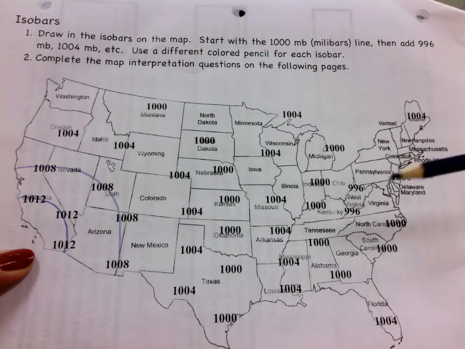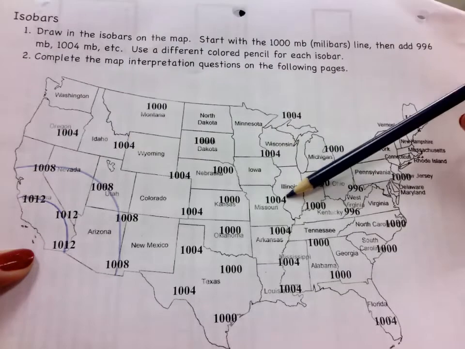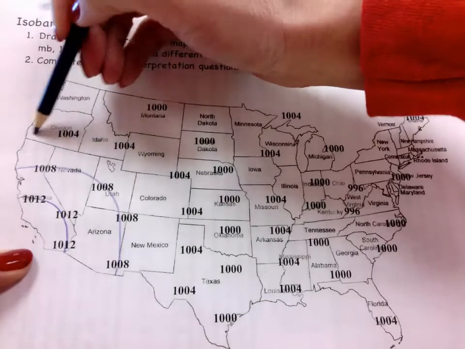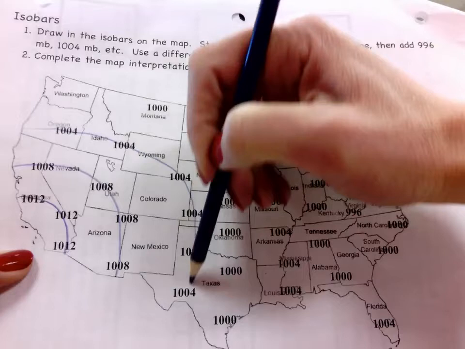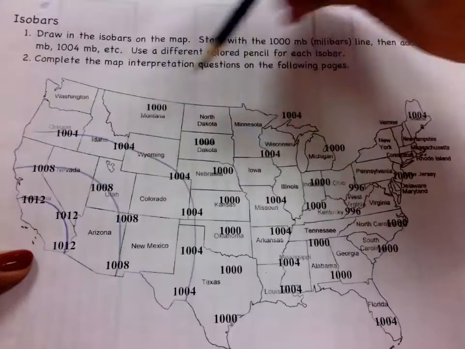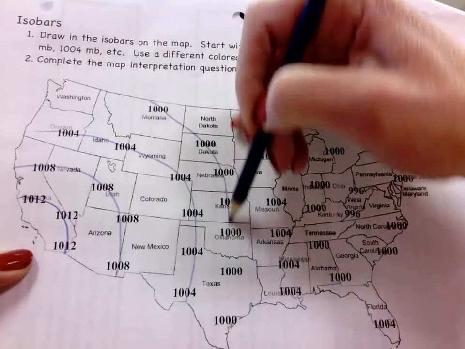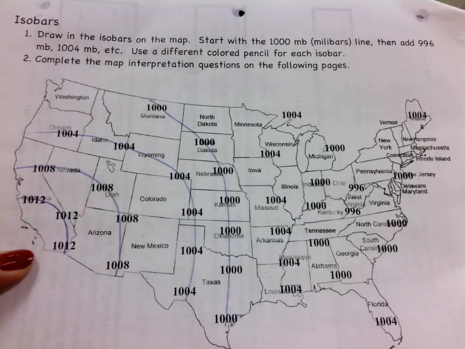So I'm going to treat these like puddles. I'm going to leave a puddle of 1,004s over here, and I'm going to leave a puddle of 1,004s over here, and I'm just going to let those be two separate entities. So I'm going to just go ahead and draw this 1,004 here. I keep saying 10,000, sorry about that. And then I'm going to draw this 1,000 line here, and I'm going to leave those puddles just kind of as they are. So then I'm going to come over to this side.